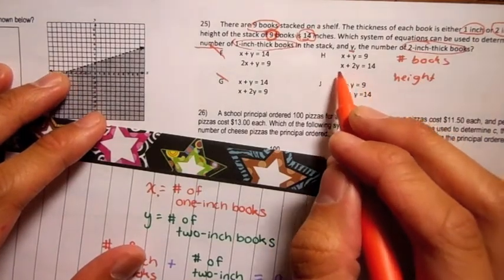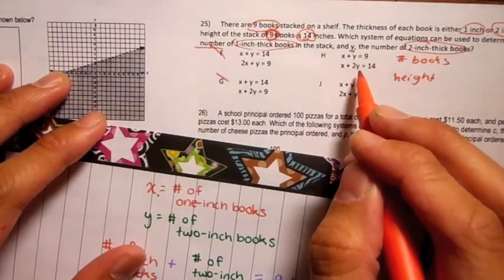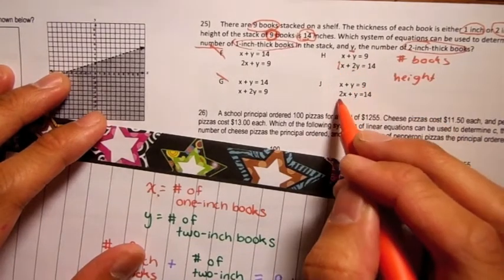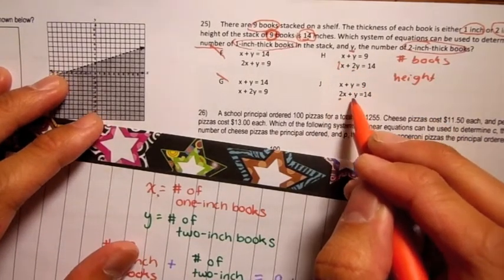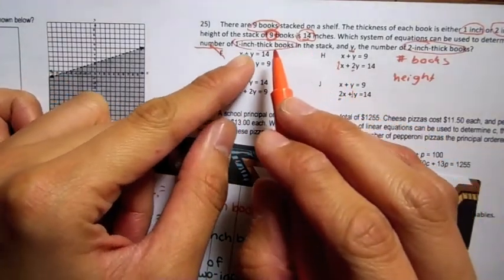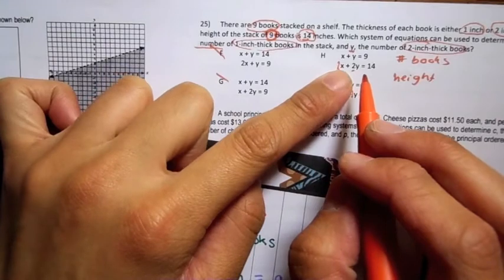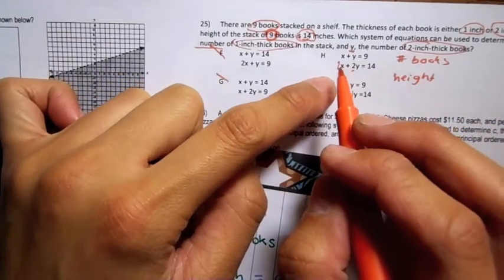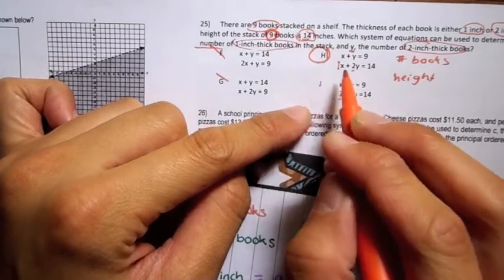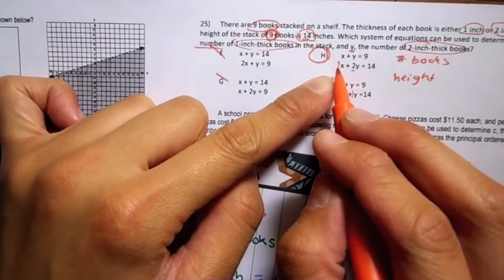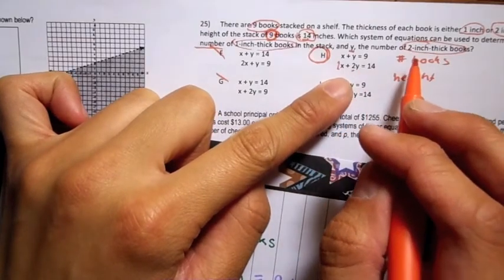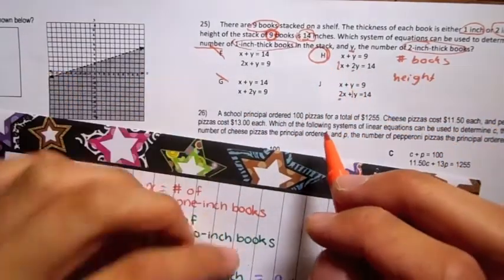Well, the only difference between these two is the bottom equation. Here they have 1x plus 2y, but here they switched it. They have 2x plus 1y. So x represents the number of 1-inch books, and y represents the number of 2-inch books. The only one that corresponds with those numbers is letter H. x has a 1 next to it for 1 inch, and y has a 2 next to it for 2 inch. So your answer is H.